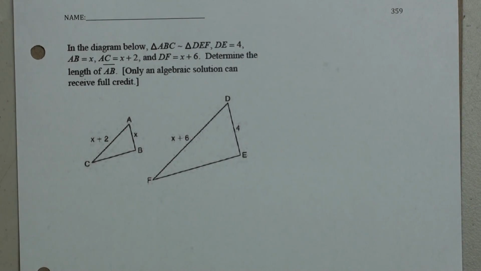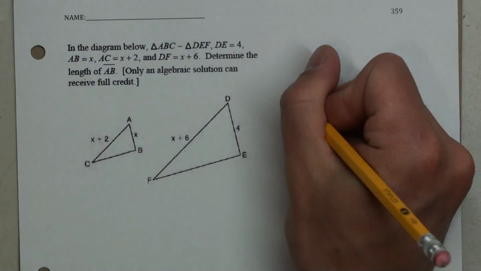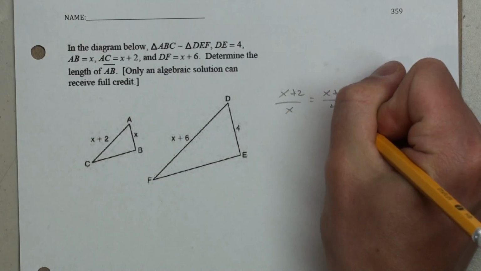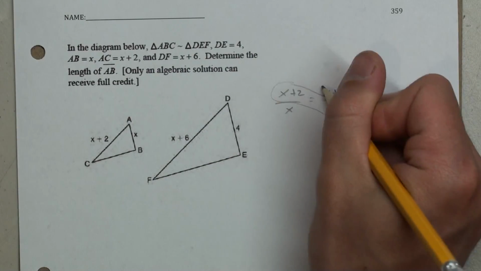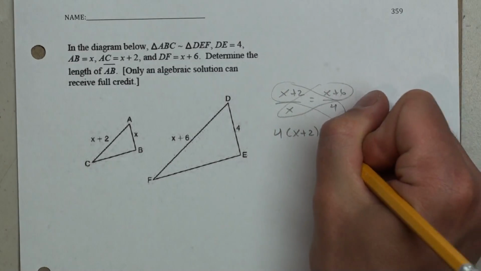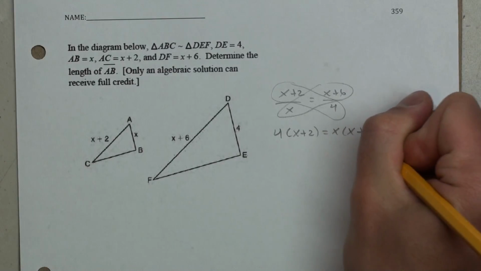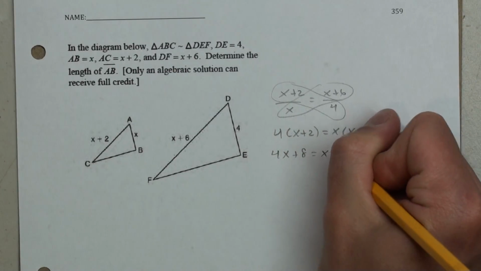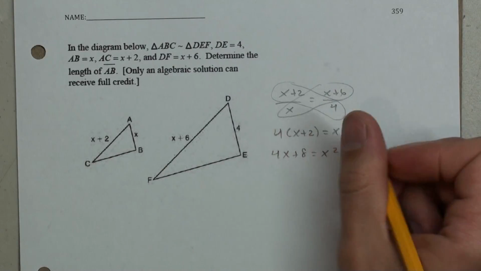D is 4, is x plus 2. Determine the length of AB. So, x plus 2 over x equals x plus 6 over 4. 4 times x plus 2 equals x times x plus 6. 4x plus 8 equals x squared plus 6x.